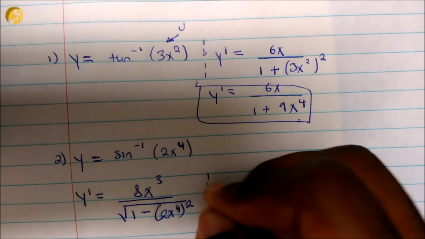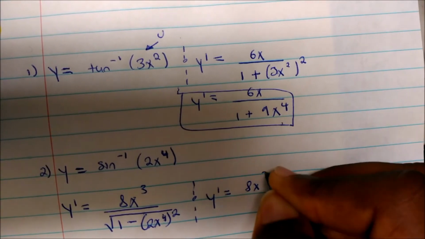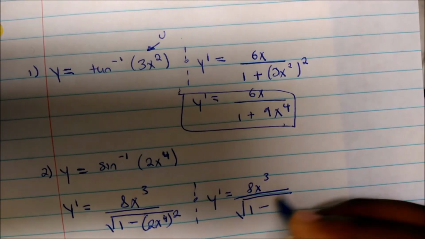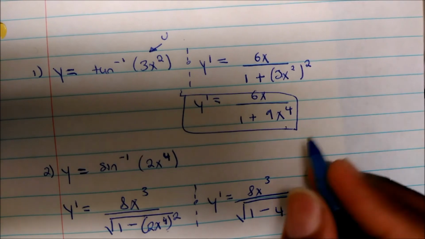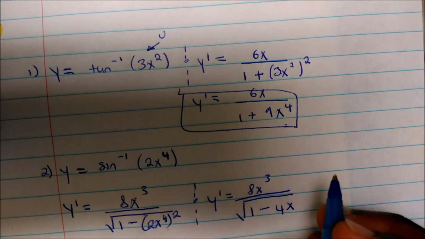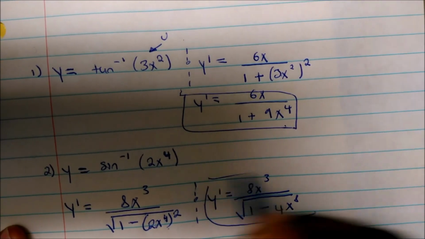Right? And again, we can simplify this a little bit. So y prime will be 8x to the 3rd divided by the square root of 1 minus, well, 2 times 2 is 4, and 4 times 2 is 8, so 4x to the 8th. And that will be my answer.